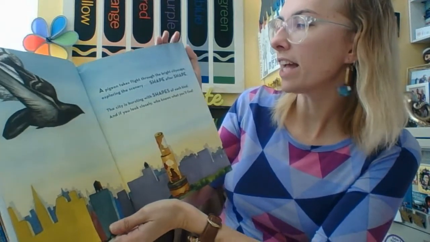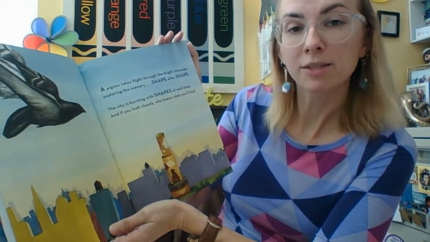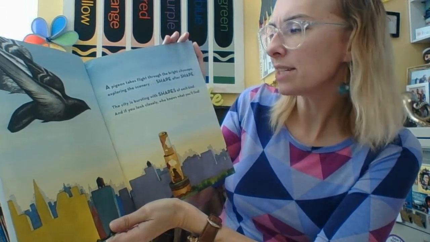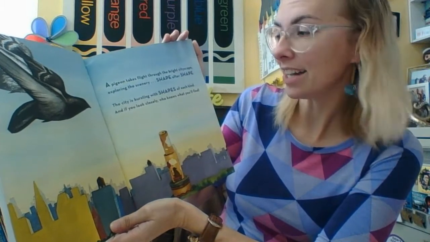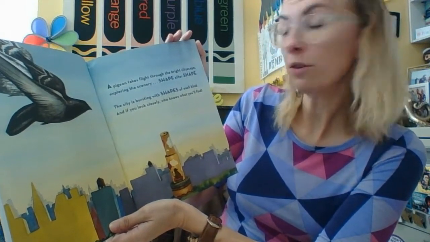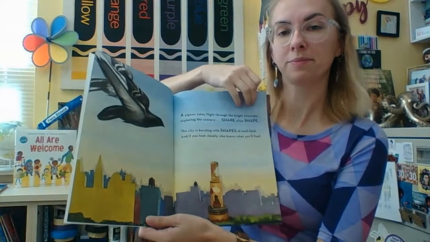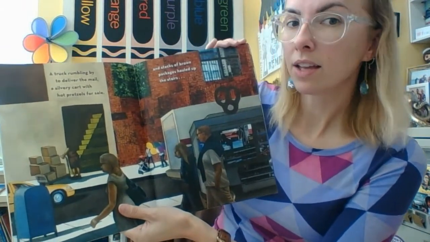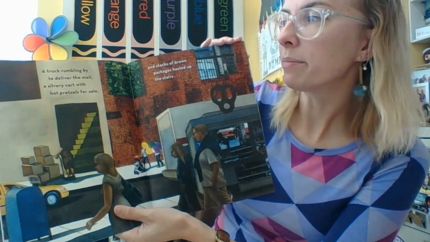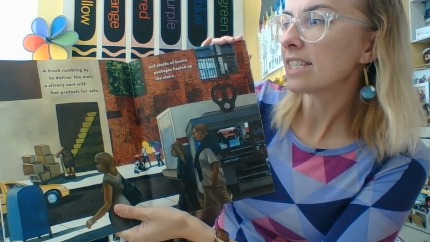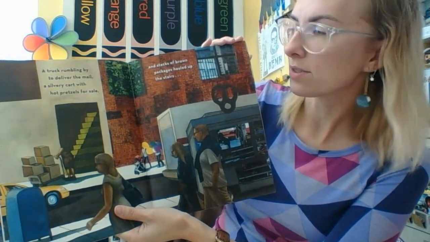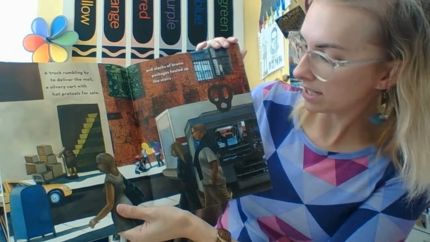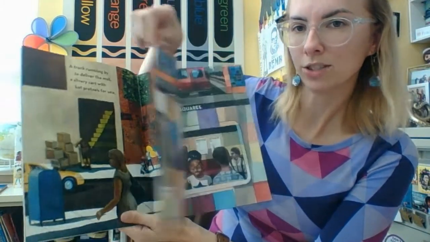A pigeon takes flight through the bright cityscape, exploring the scenery, shape after shape. The city is bursting with shapes of each kind, and if you look closely, who knows what you'll find? A truck rumbling by to deliver the mail, a silvery cart with hot pretzels for sale, and stacks of brown packages hauled up the stairs. Pretzels.